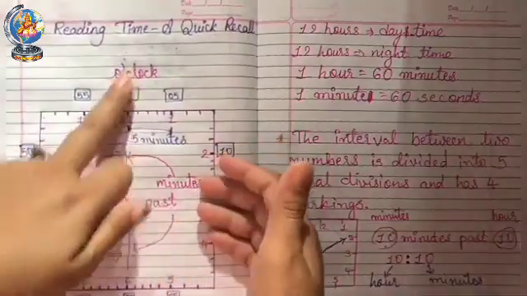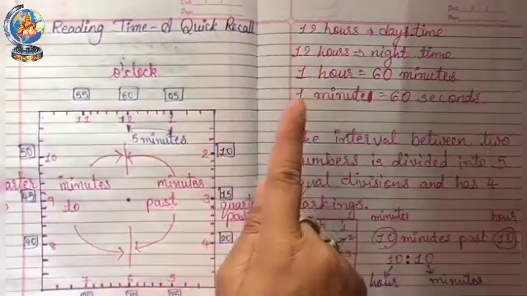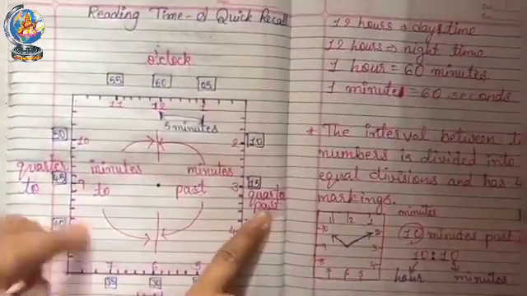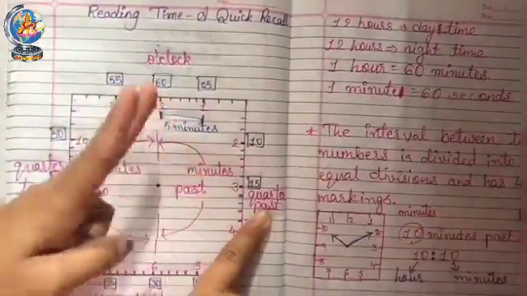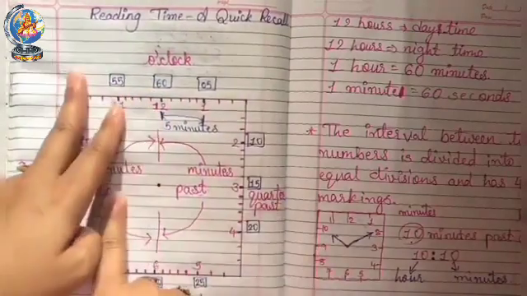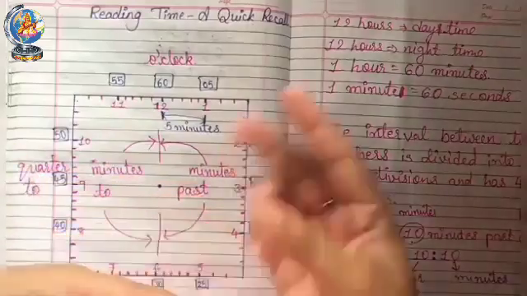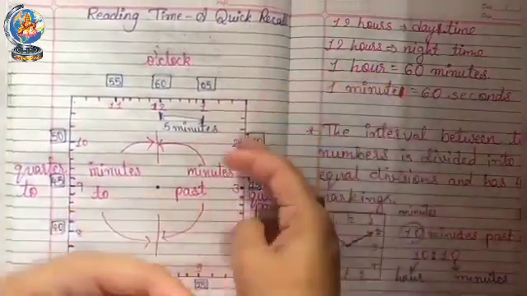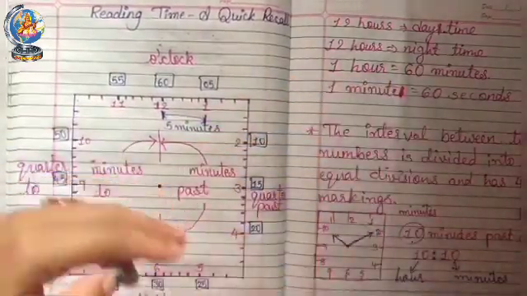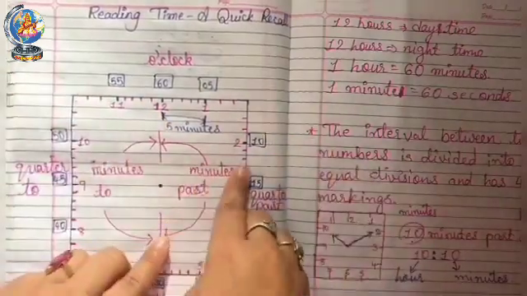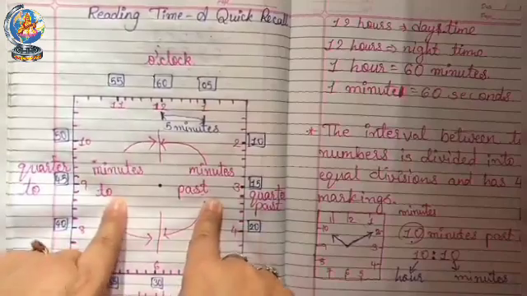Right? O'clock and half past we learn in the 1st standard. Quarter past and quarter to we learn in the 2nd standard. Even we saw the minutes also in the 2nd standard, but more we saw in the 3rd standard. Right? We learn to write the time in 2 ways in the 3rd standard. We learn about minutes past, minutes to also.